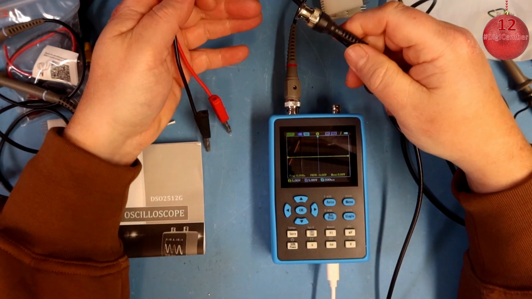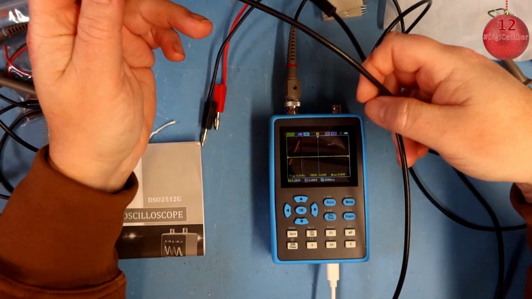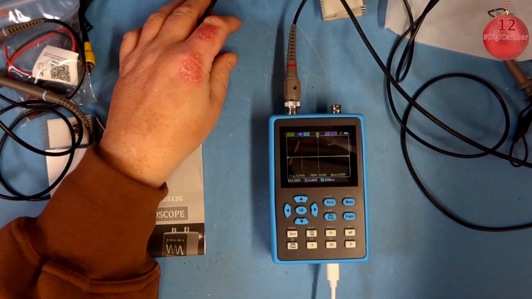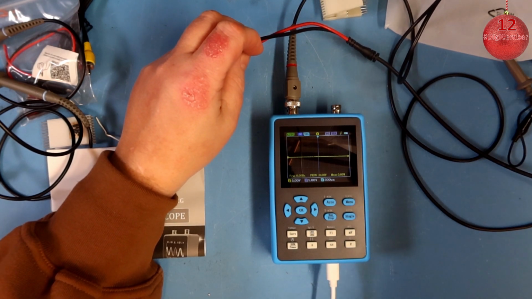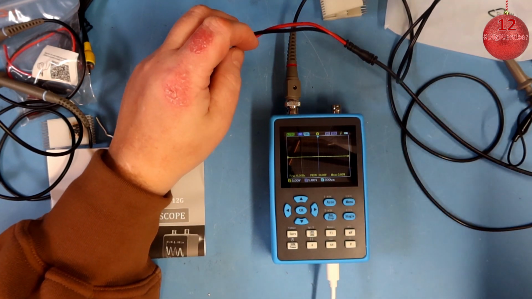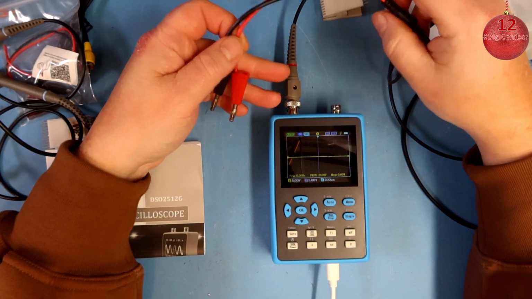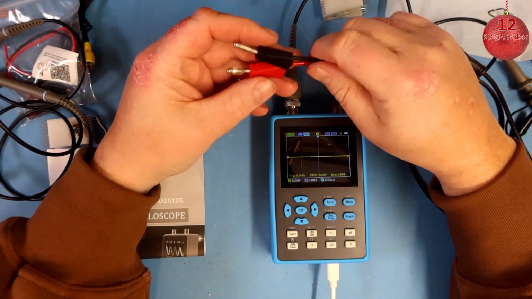I'm just going to use this. Yeah, this is quite the thick lead, but it will do, and it's not by any means fitted with the right impedances and stuff, so probably it will get a bit distorted.